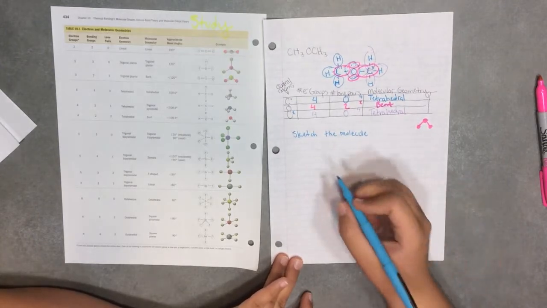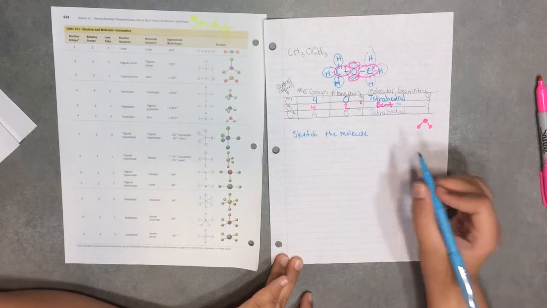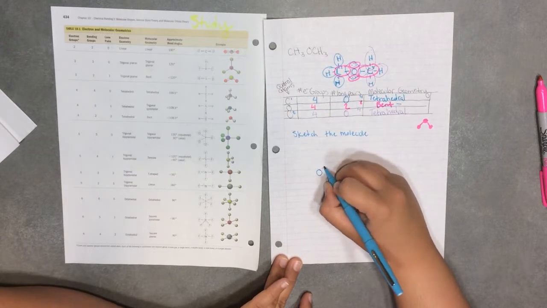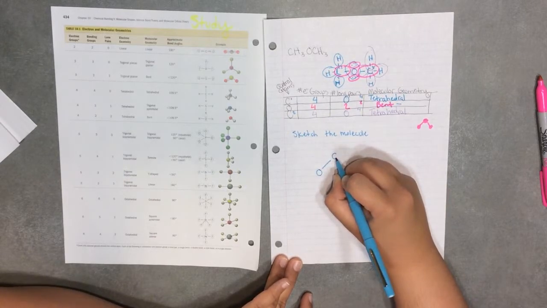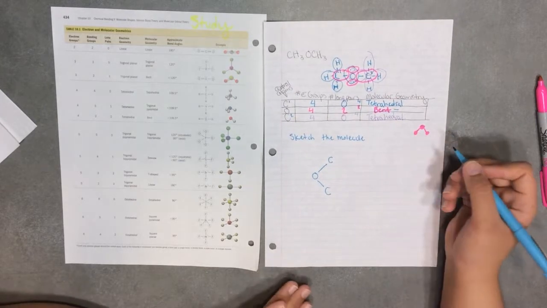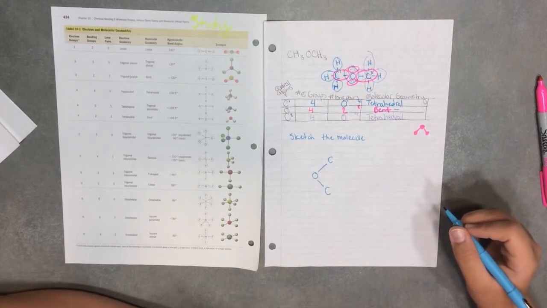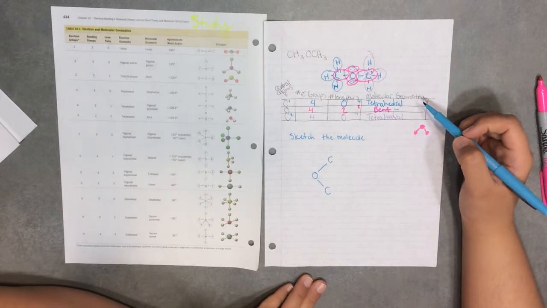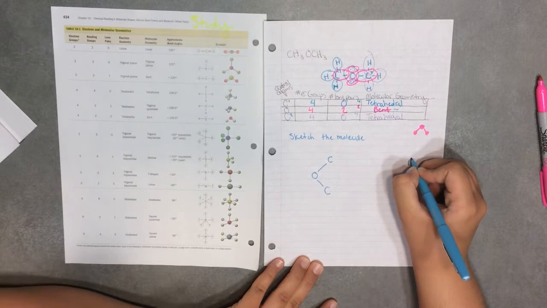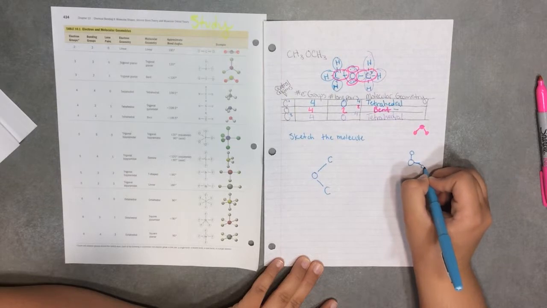So if we're going to sketch the molecule, let's start with the oxygen molecular geometry because we know what it looks like. So if we draw our oxygen, and we're going to bend the lines down to the carbons, just like the bent molecular geometry. Now we have to worry about the hydrogen bonding. A tetrahedral shape looks kind of like this. You have your central atom, and those bonded around are at angles.